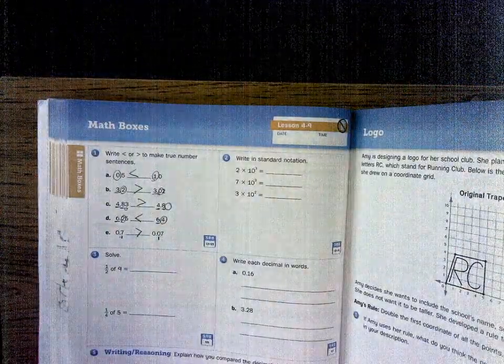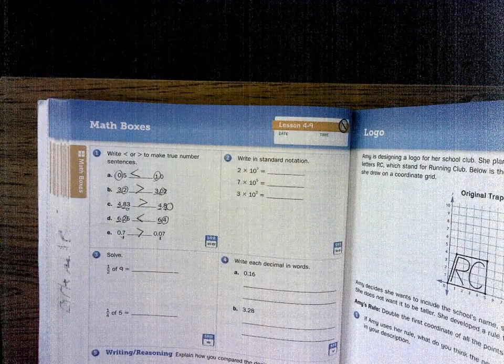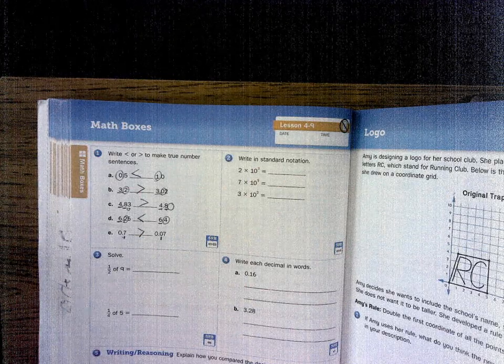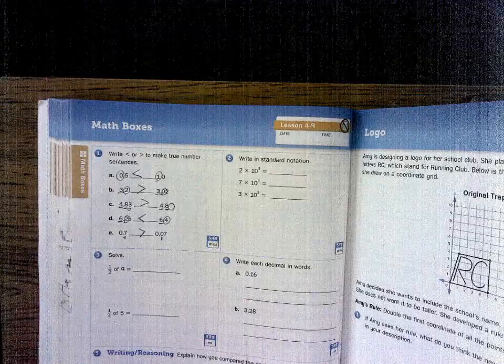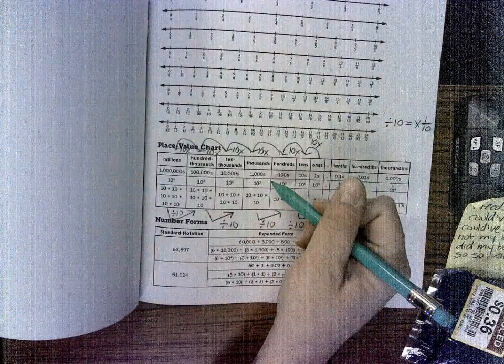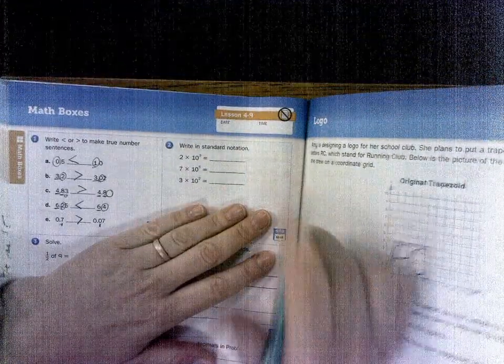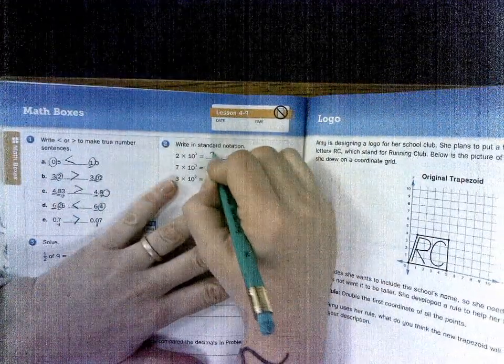Now here I have these numbers that I need to write in standard notation. PEMDAS tells me parentheses first, but I don't have parentheses here, so I need to move on to exponents. 10 to the power of 3. If I were to look in the back of my book, I would discover that 10 to the power of 3 is 1,000. 1,000 times 2 is 2,000.